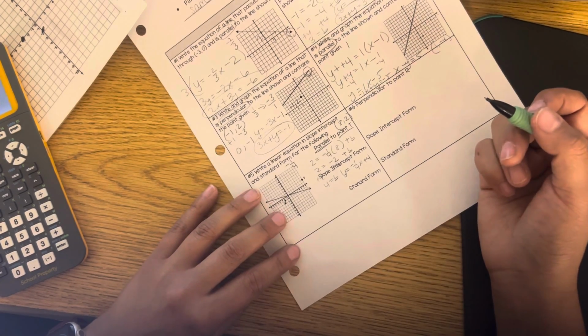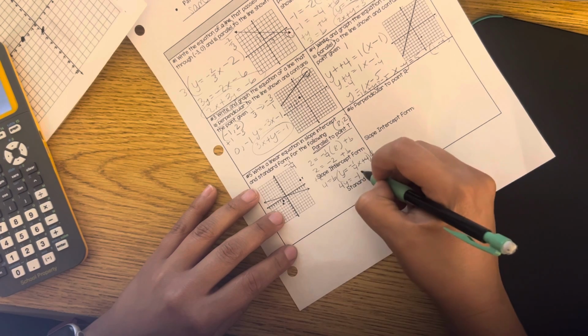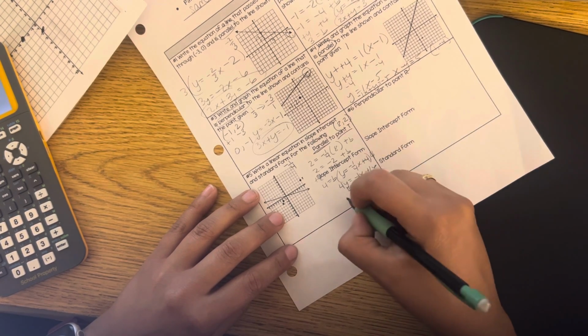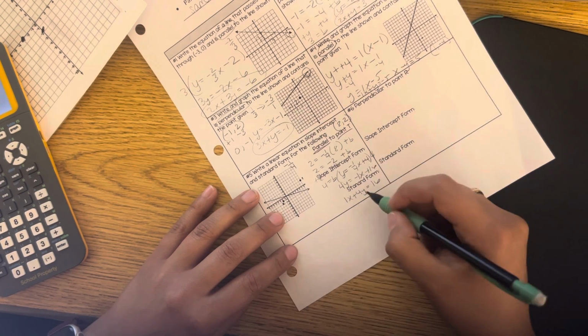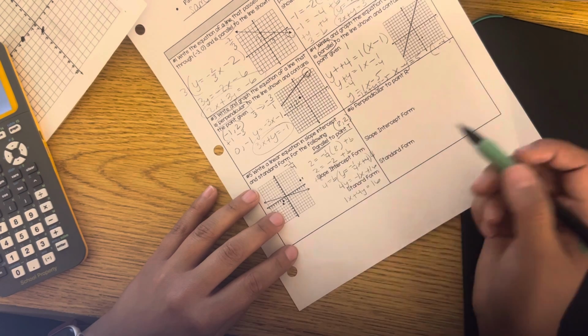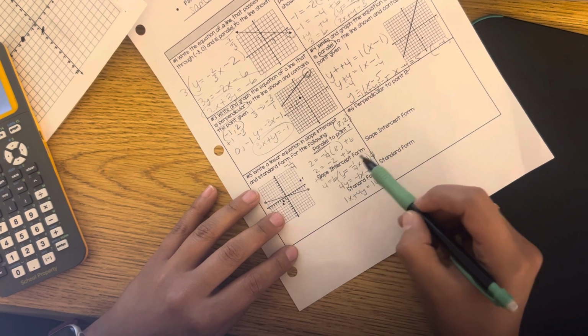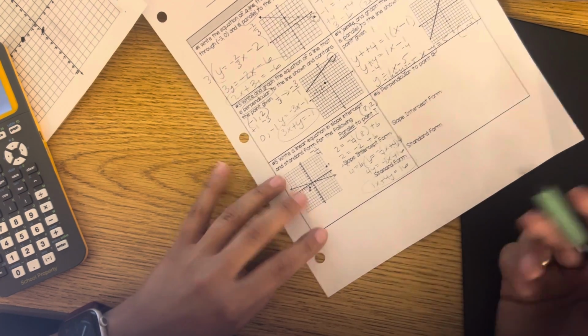To convert that to standard form, I'm going to multiply everything by 4. So 4y equals negative 1x. 4 times 4 is 16. I'm going to add 1x and then 16 there. Since it is positive, I don't have to change the signs. So if it wants slope-intercept form, y equals negative 1/4 x plus 4 is my answer. If it wants standard form, it would be 1x plus 4y equals 16.